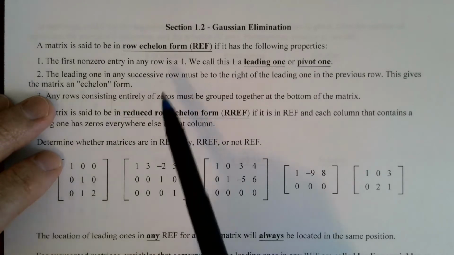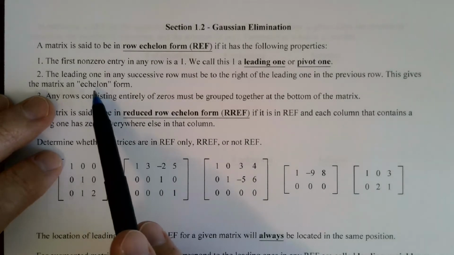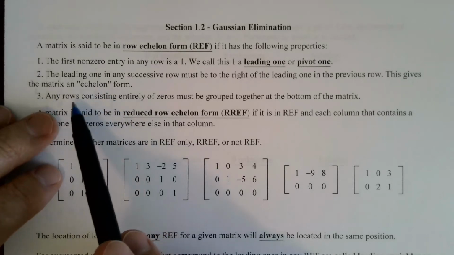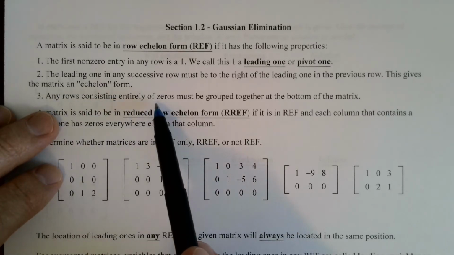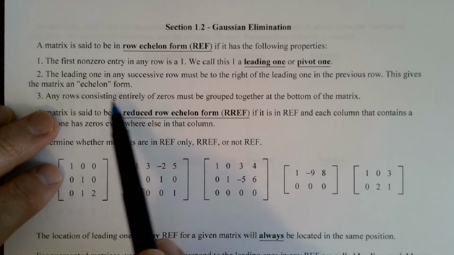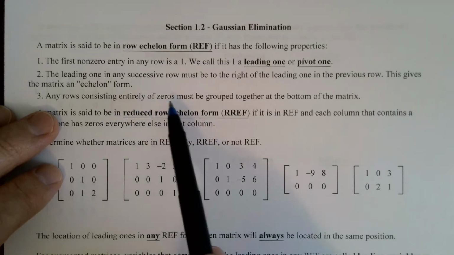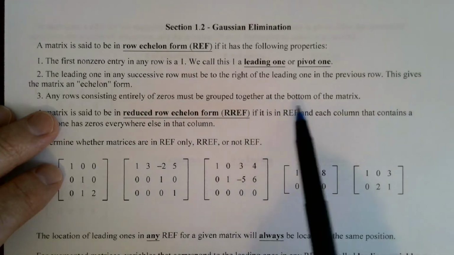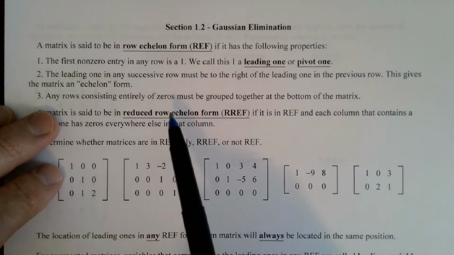What that gives us is what we call the echelon or stair-step form of the matrix. That's why it's called echelon. And finally, if we have any rows that contain all zeros, and we'll see that in this process, you might say, where in the world is that going to come from? Well, it can happen. At any rate, if you get a row of zeros, those have to be grouped together at the bottom of the matrix. So if you have one or more rows of zeros, they all have to be at the bottom. Okay, so this is row echelon form.